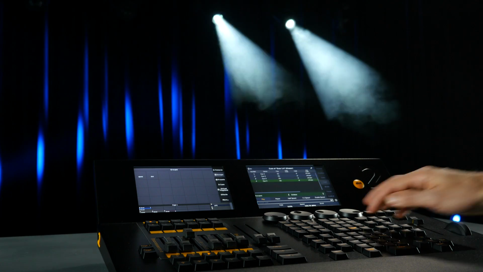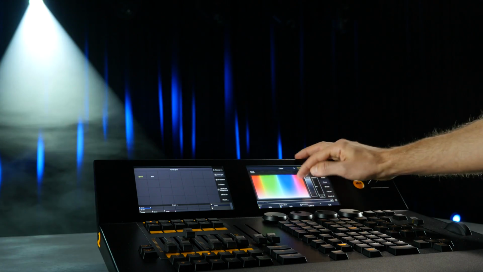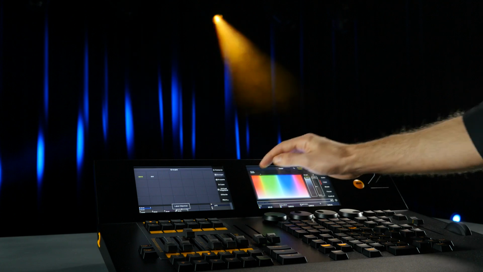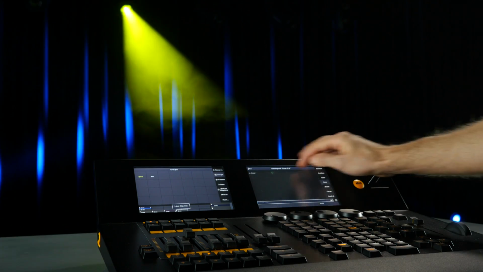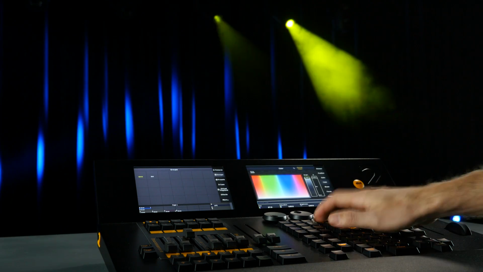Chasers can be used on all attributes on moving fixtures. For example, using the techniques we've just learned, we could create a chaser that runs between different positions or changes the color of our fixtures. We can even combine attributes to make complex chasers.